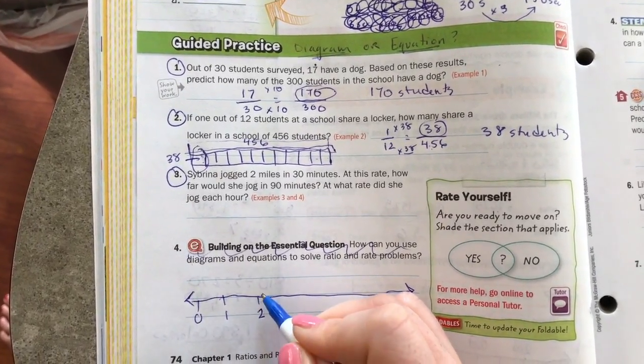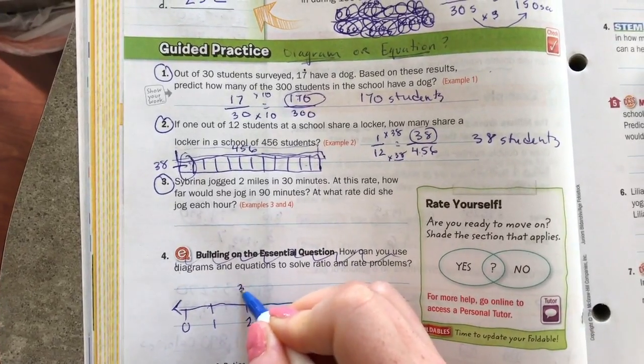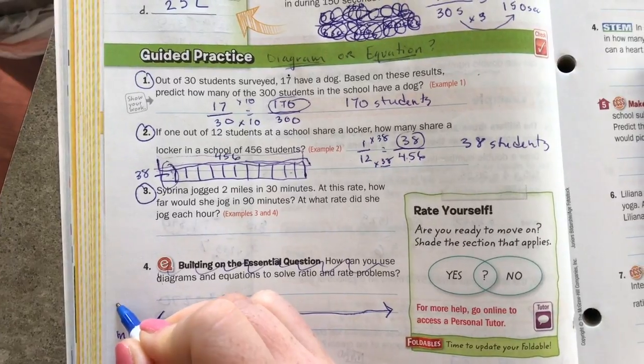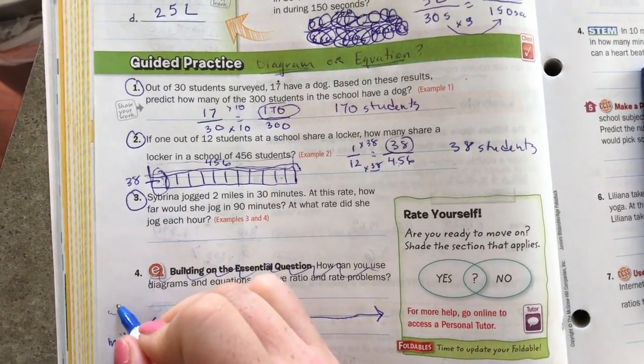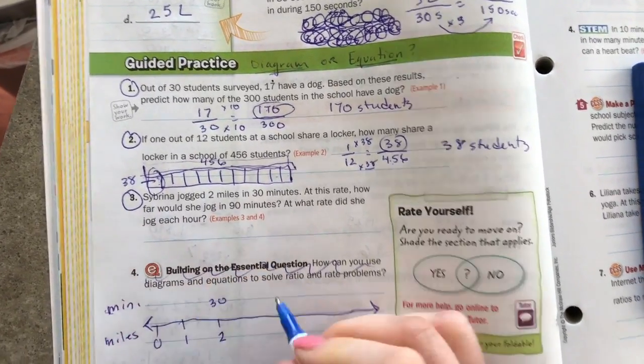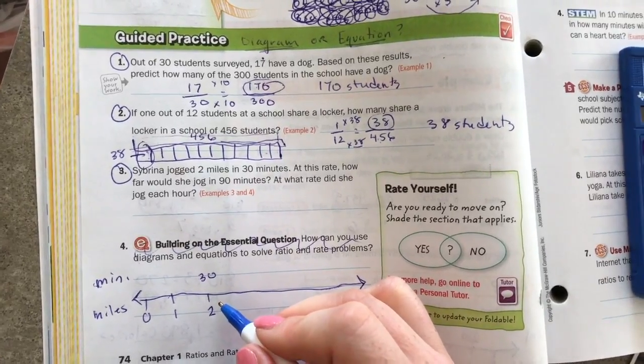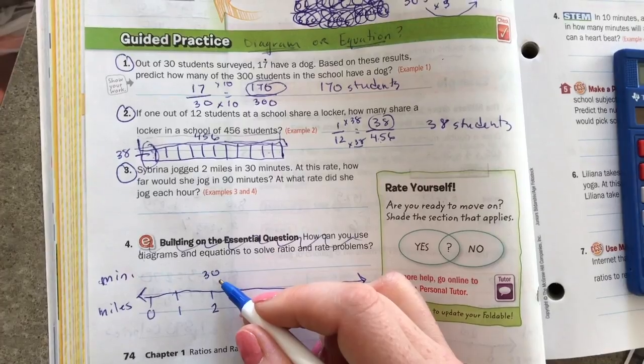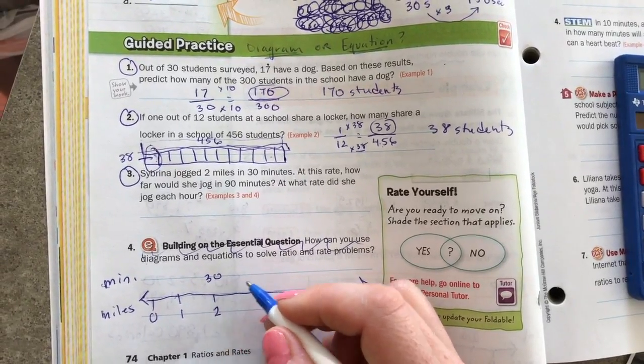Remember, I better do this so I don't lose track: 2 miles, 30 minutes. All right, she jogged 2 miles in 30 minutes. So how many would she jog in 90 minutes?